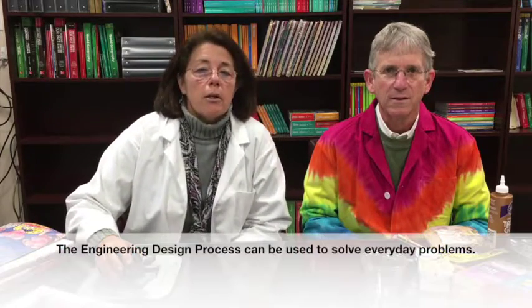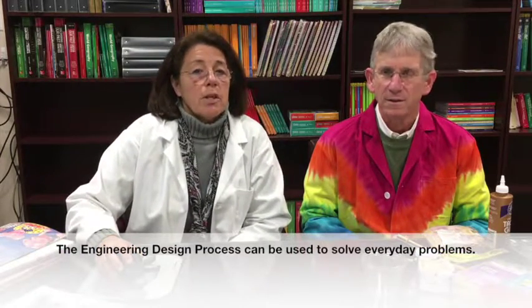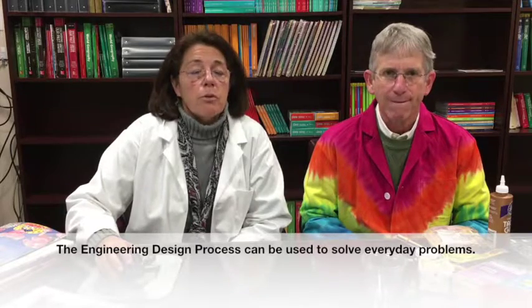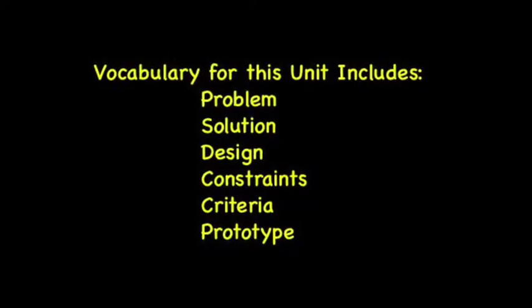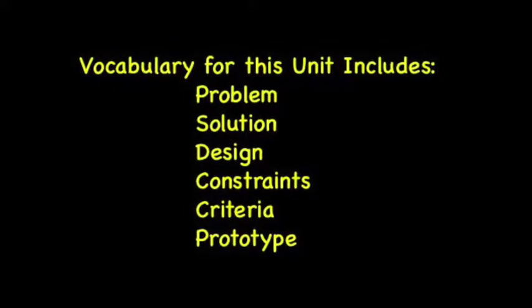That sounds great, Jeff. Big ideas for this unit include that engineering design process can be used to solve everyday problems or create solutions that make life easier or better. There can be many solutions to the same problem. And don't forget, solutions can be revisited and improved upon. And design solutions do have criteria and constraints. Vocabulary includes words like problem, solution, design, constraints, criteria, and prototype.